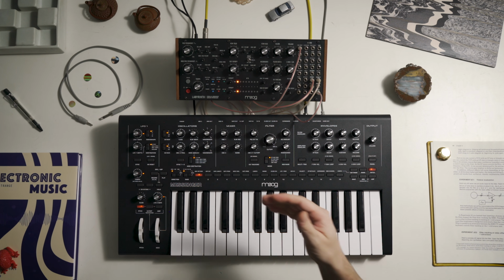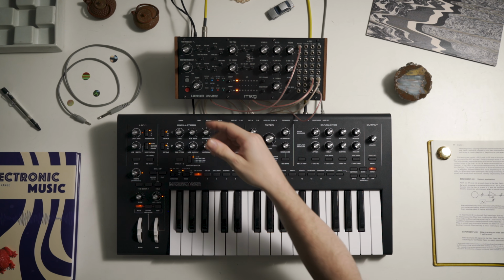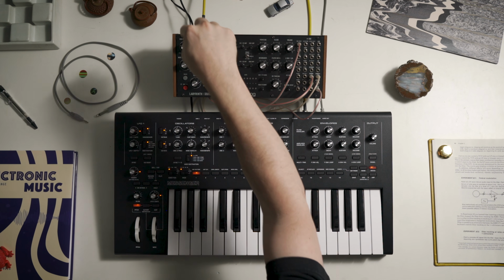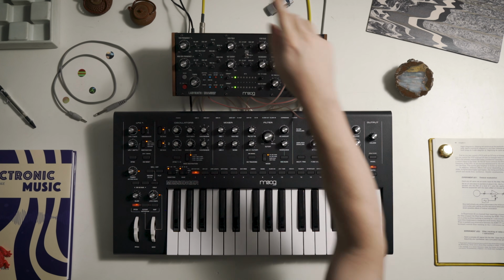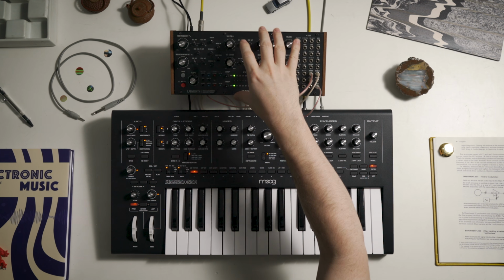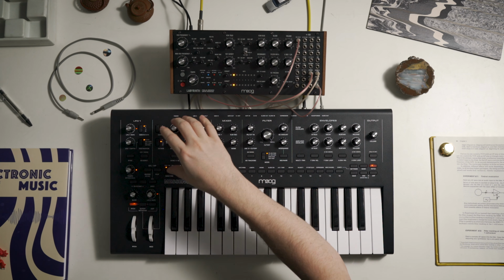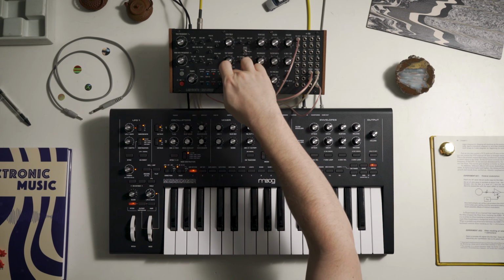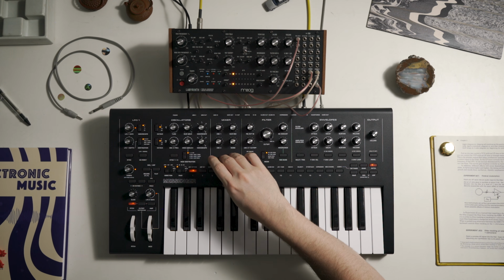So for this example, I'm also going to be using Labyrinth, and I currently have 6 connections going between the two instruments. The first thing I've done is connect the audio output from Labyrinth to the external input on Messenger so that I can mix Labyrinth's voice with the oscillators on Messenger and then feed it through the filter and the VCA. Next, I want to use sequencer 1 on Labyrinth to melodically control Messenger.